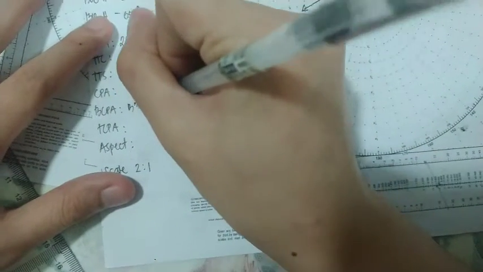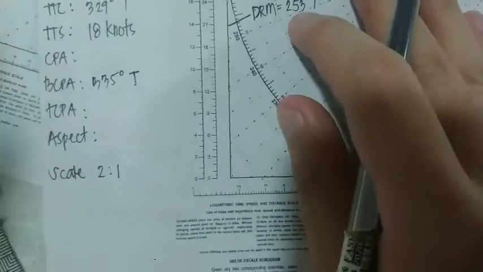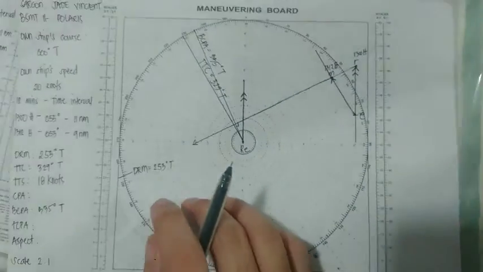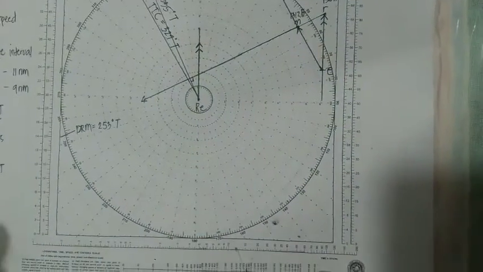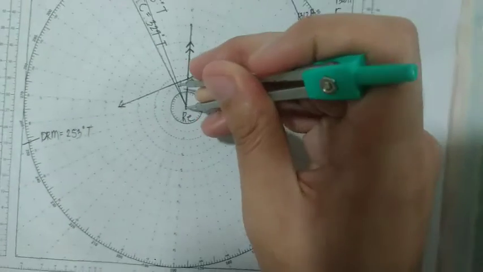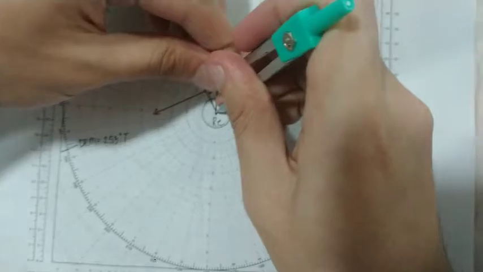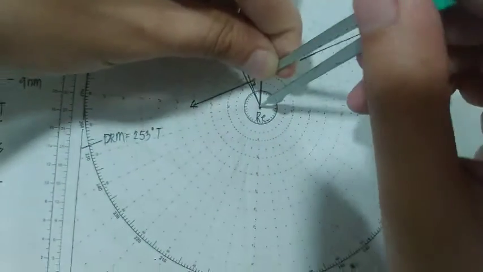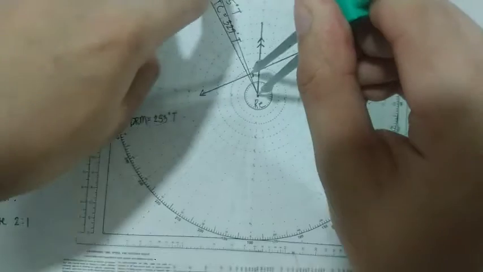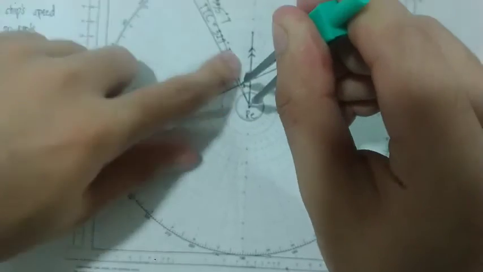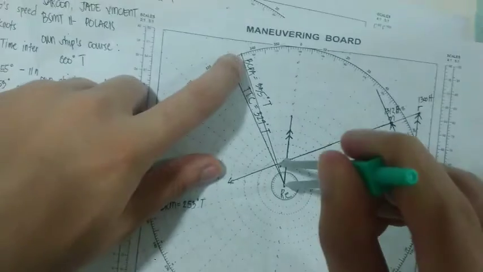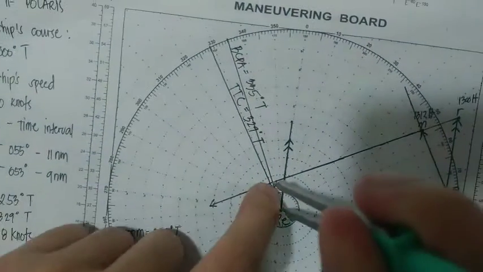So after nakakuha na ka sa BCPA, magsukod na ka sa imong CPA. Imong sukdon ang imong CPA from the center hangtod ani. Ang CPA kay katong na-extend nga line for reading sa BCPA, pero ang CPA jud kay ang tama nga line.